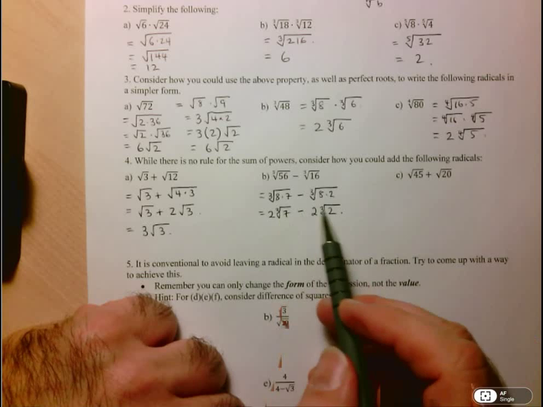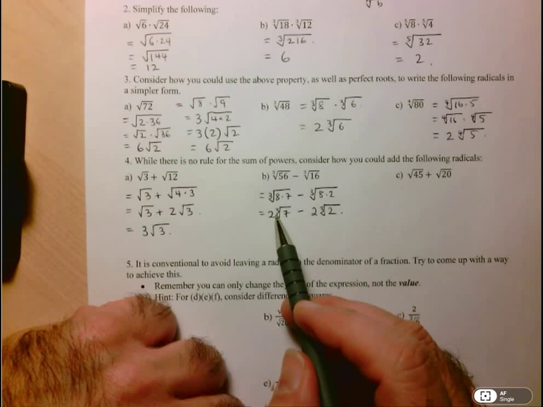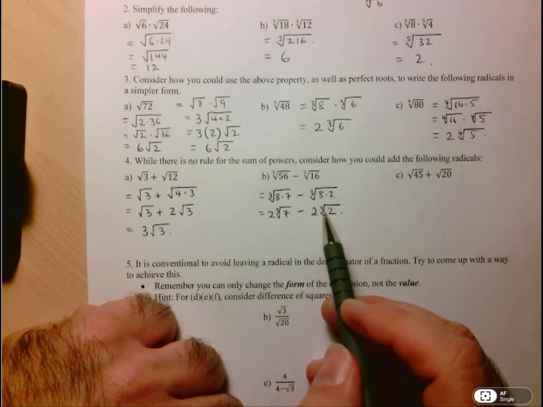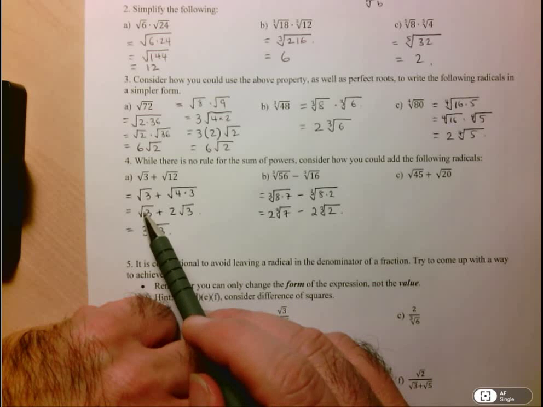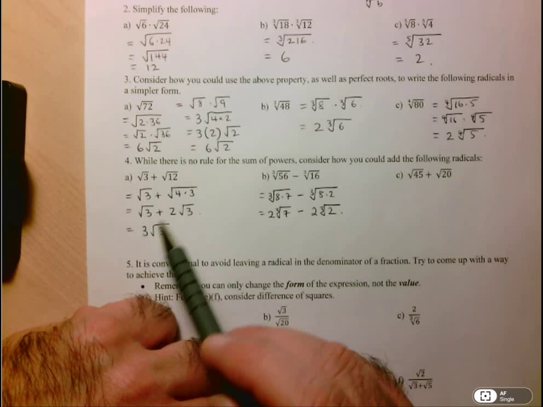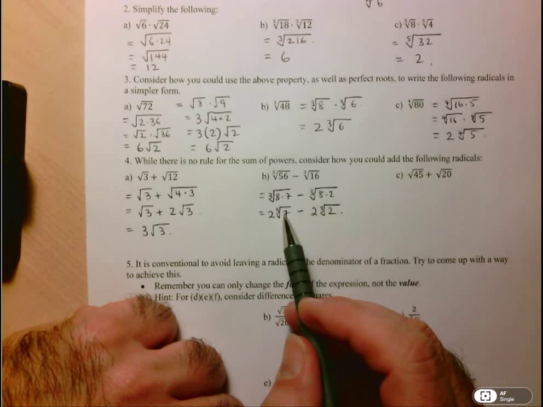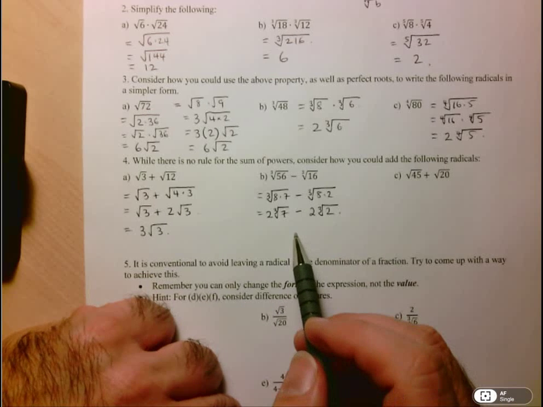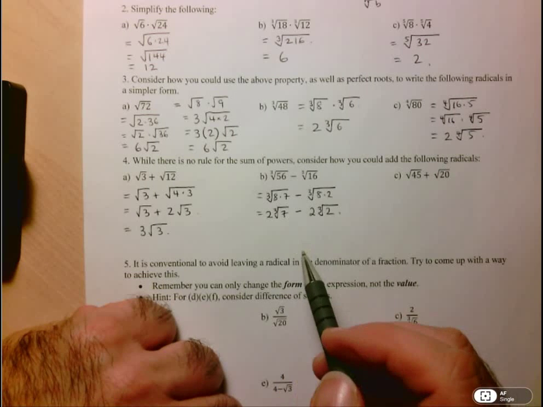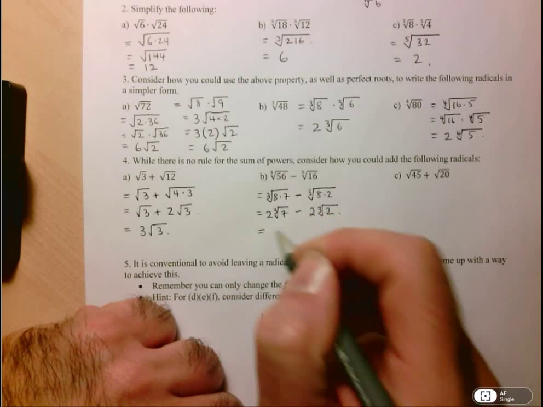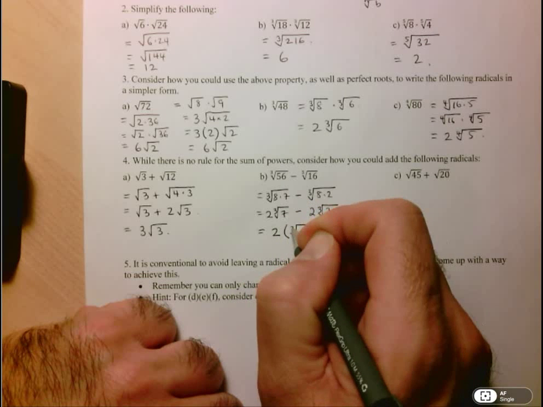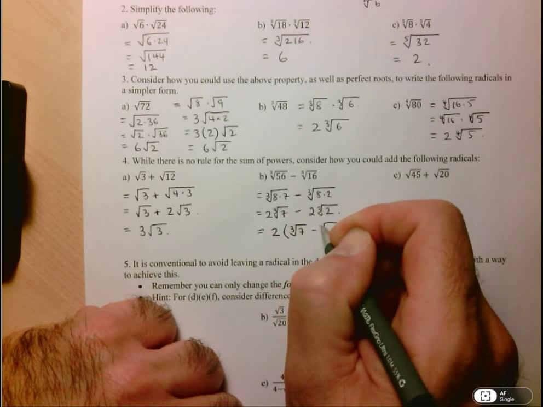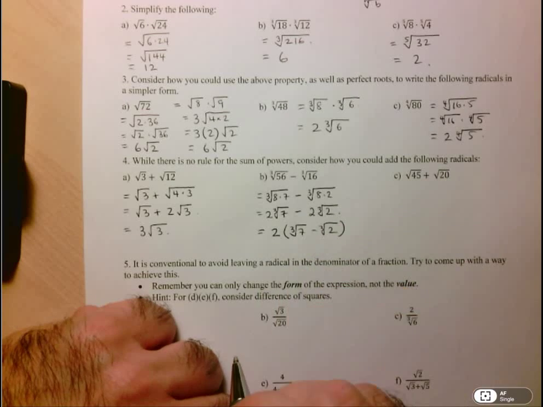Now you were able to simplify both of these, but you realize that there's no way to bring these together. So here, the only reason why we were able to bring these together was because we had the same square root. Here we do not have the same cube root. So don't be lulled into thinking that you can always bring them together. You could, however, write this as 2 times cube root of 7 minus cube root of 2. So you could do a little simplification here.